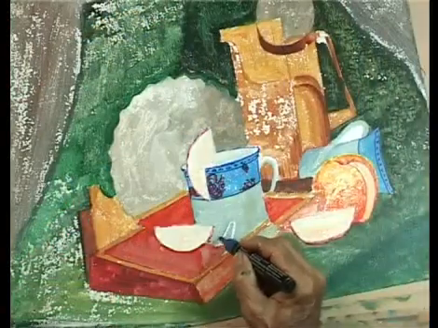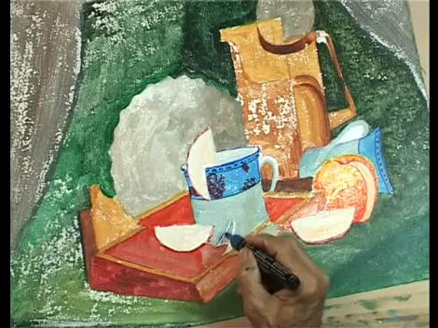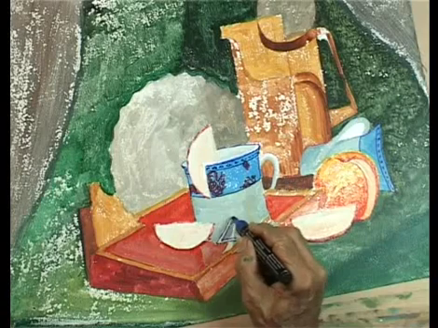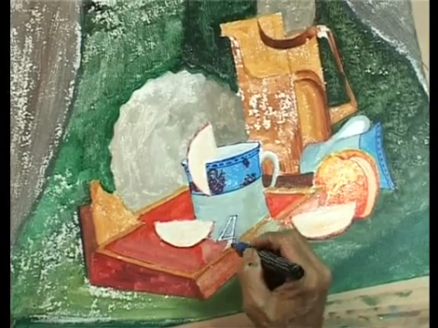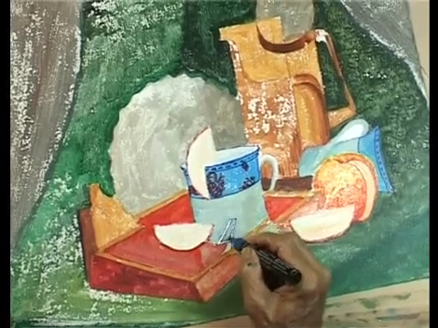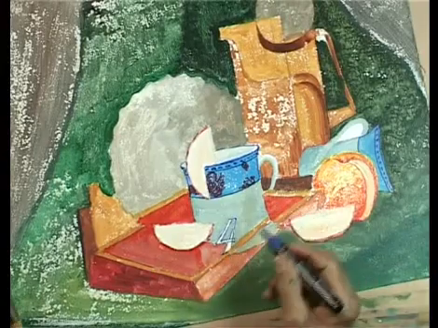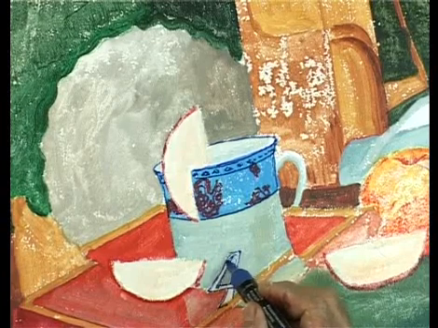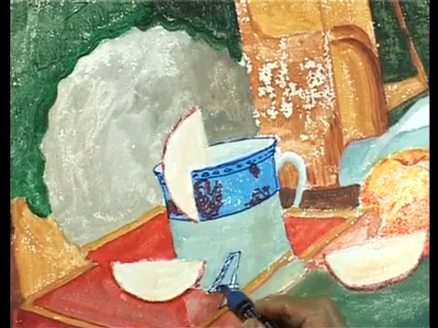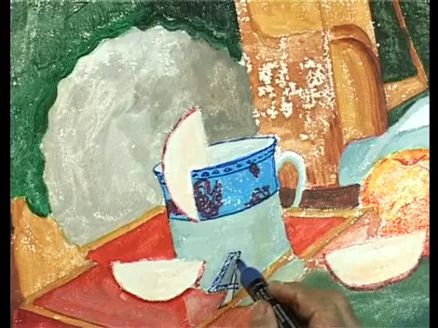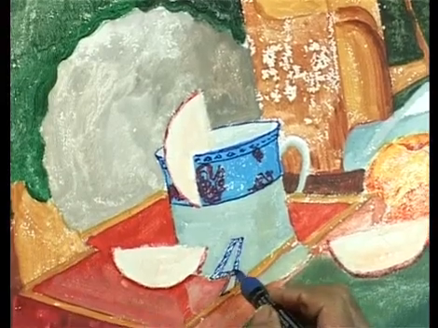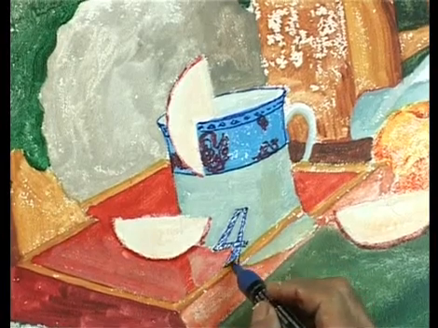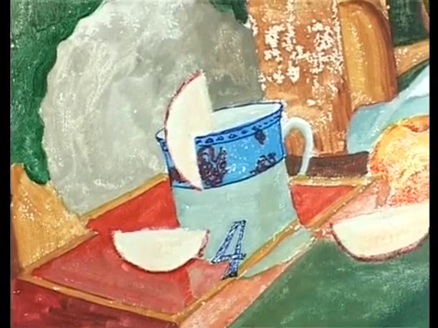I paint this figure over here of 4 as it is, because it's a different thing, a different form, in one way, and also because it is also breaking the monotony of the grey form of the cup, as well as this, also balancing.